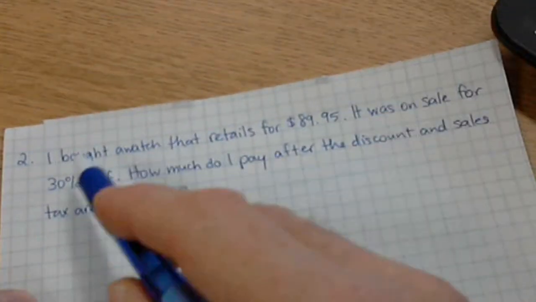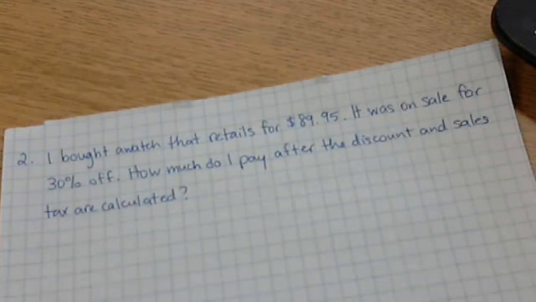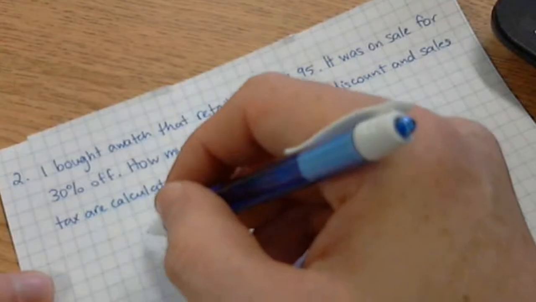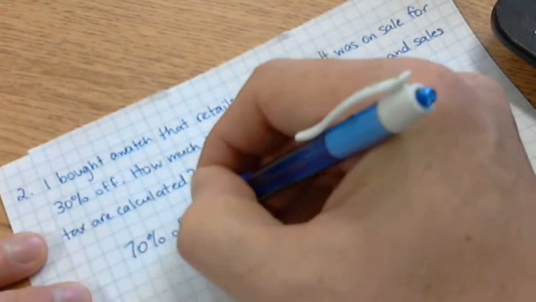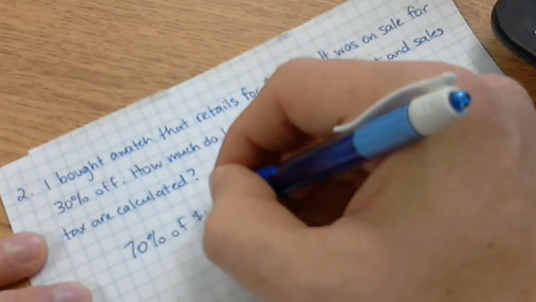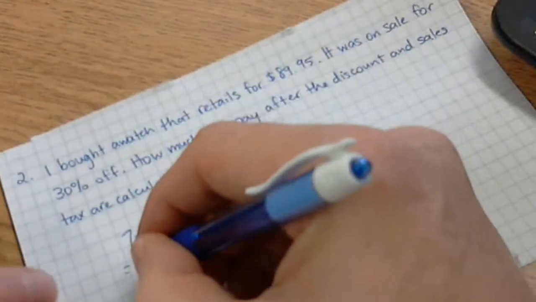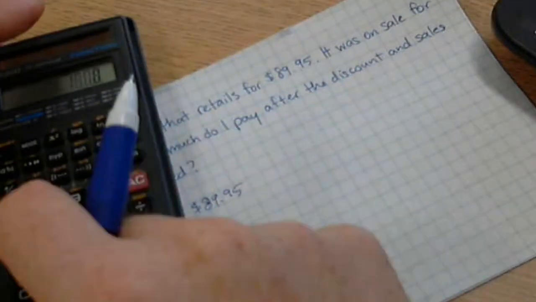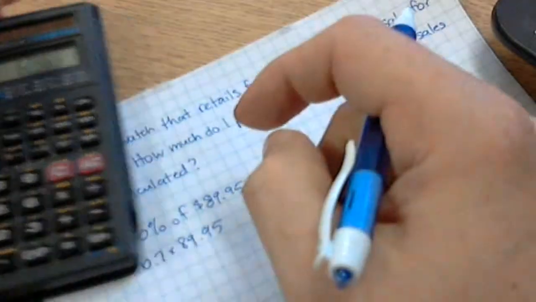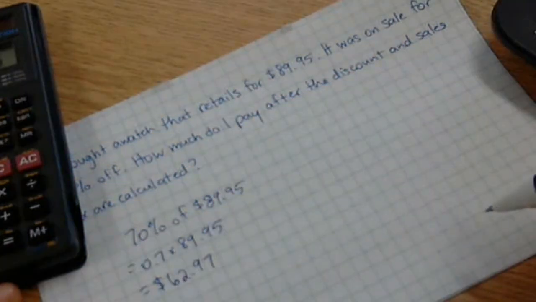Now, second question, a little bit easier. I bought a watch that retails for $89.95. It's on sale for 30% off. And then how much do I pay after the discount and sales tax are calculated? So, I'm going to pay 70%. This is the quick way. 70% of $89.95. So that's 0.7 times $89.95. Which means that on sale, the watch costs $62.97.